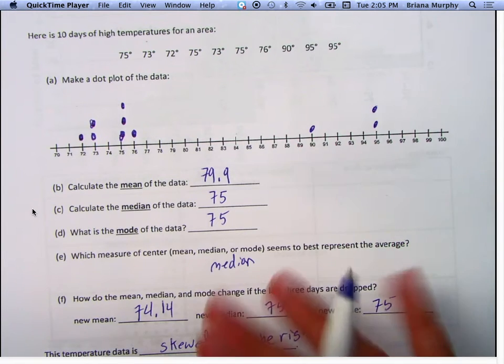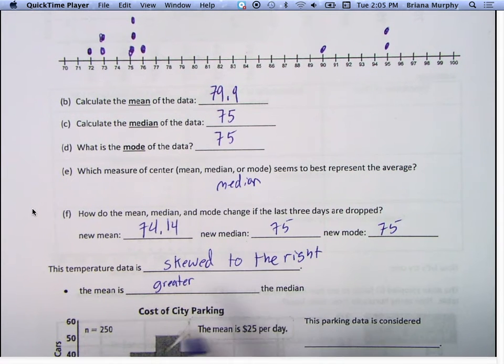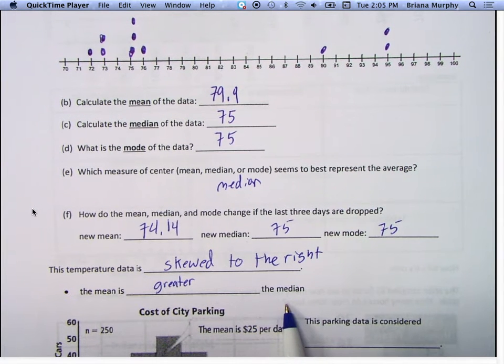Okay? And if it is skewed to the right, the mean is greater than the median. If the mean is less than the median, it's skewed to the left. If they're equal, it's symmetric.